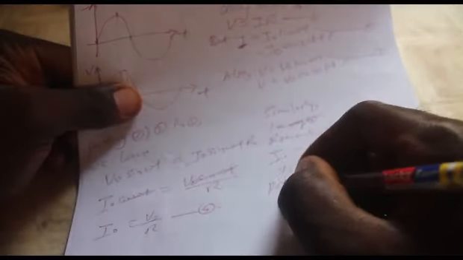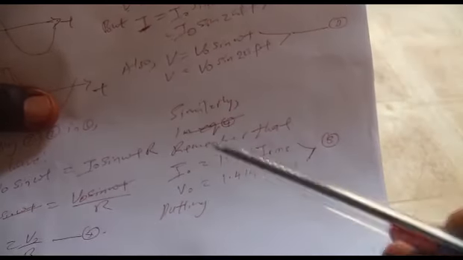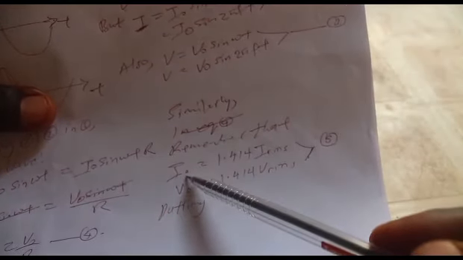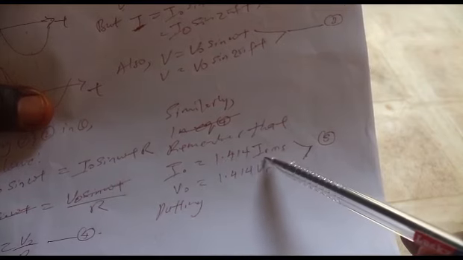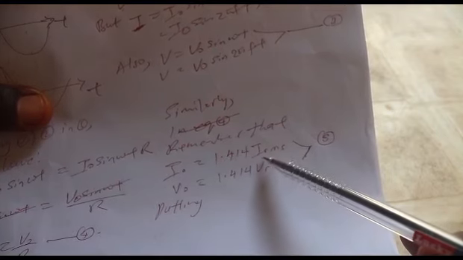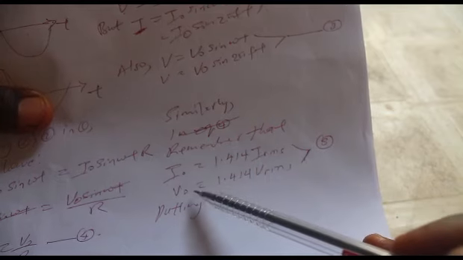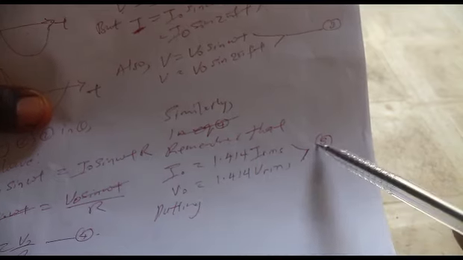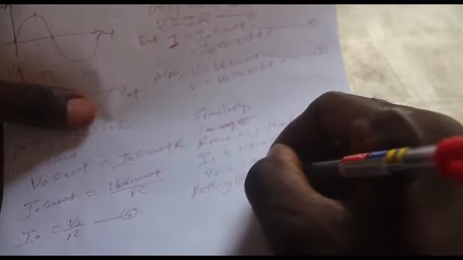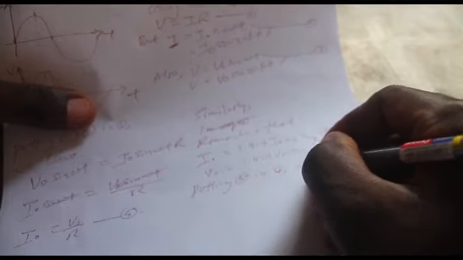So putting 5 into 4. Remember that the peak value of the current is equal to 1.414 times the RMS value of the current, and the same thing applies to the peak voltage.